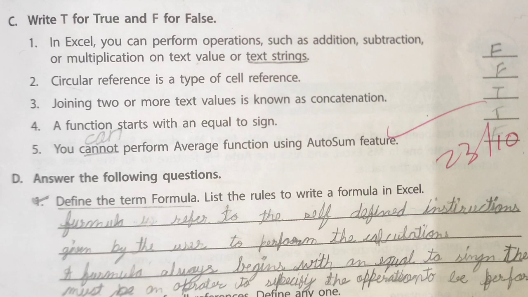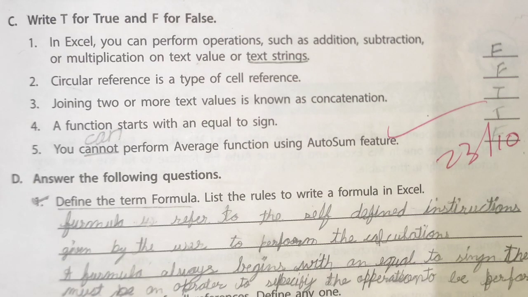Third, joining two or more text values is known as concatenation. True. Fourth, a function starts with an equal to sign. True. Fifth, you cannot perform average function using AutoSum feature. False. You can perform.